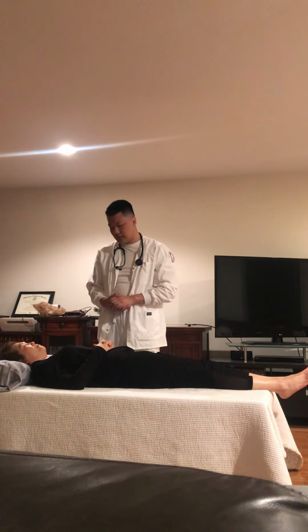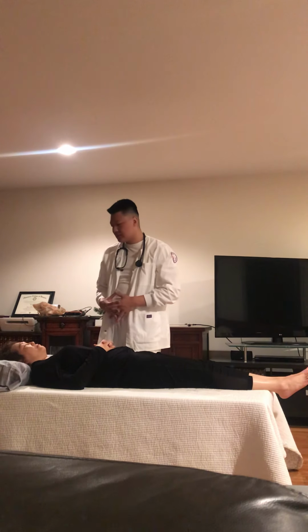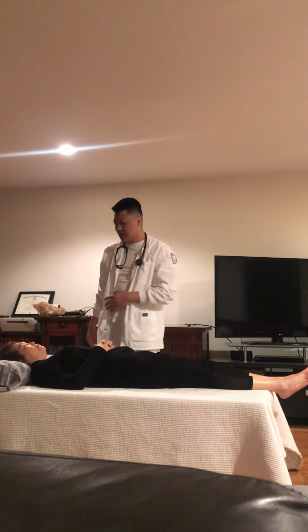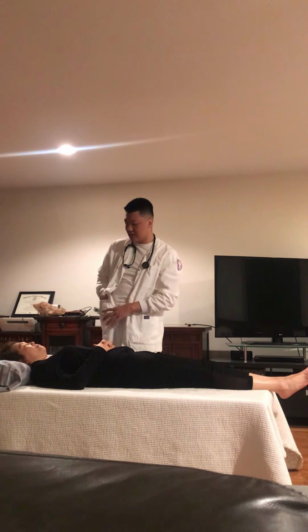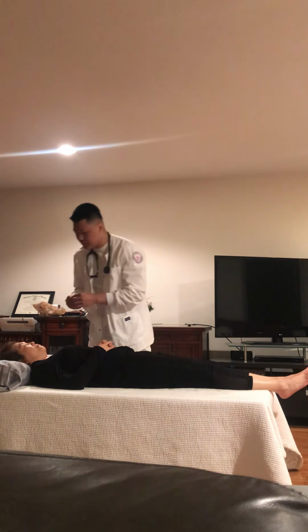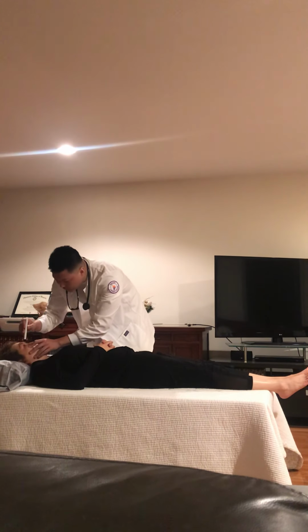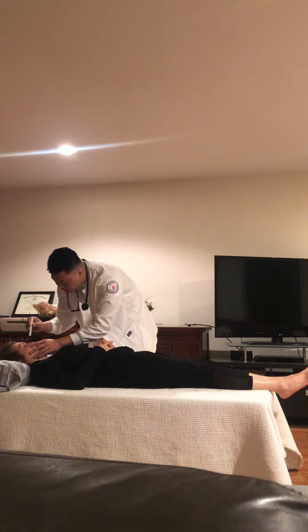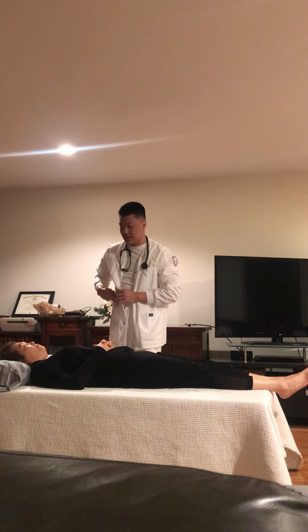Next, I'll also be assessing their mood. I'll ask the patient how they're feeling, if they're feeling any anxiety at the moment. And then next, I'll check their eyes for PERRLA. So I'll be shining a light in both eyes, like so, making sure that the pupils constrict, okay?